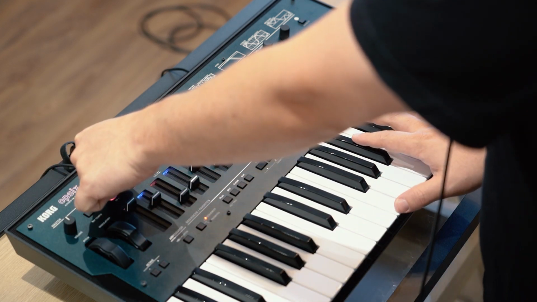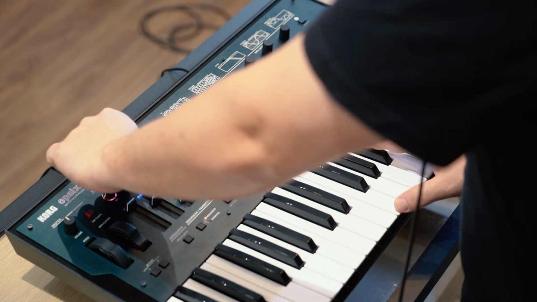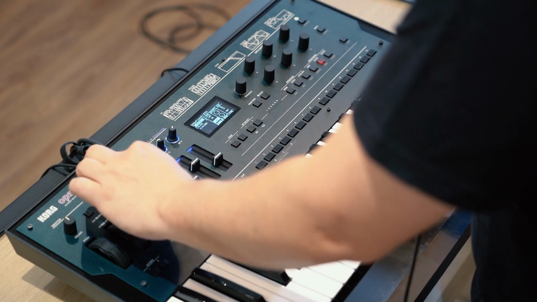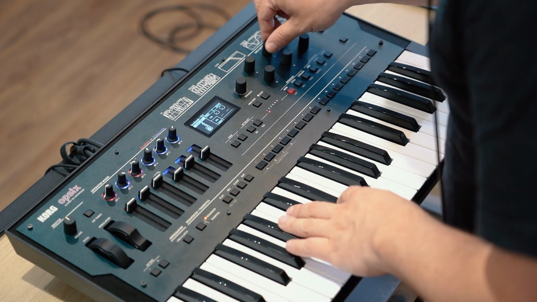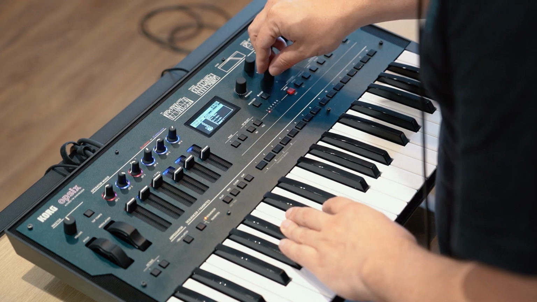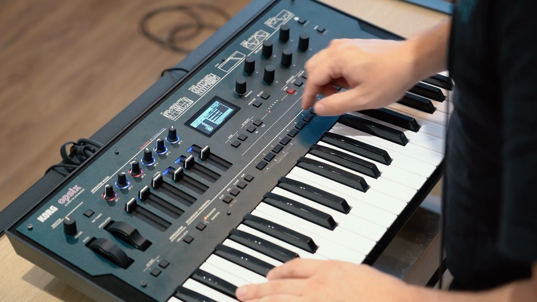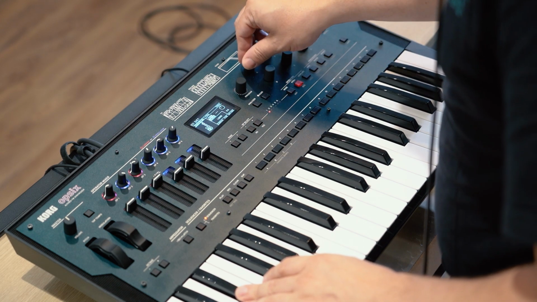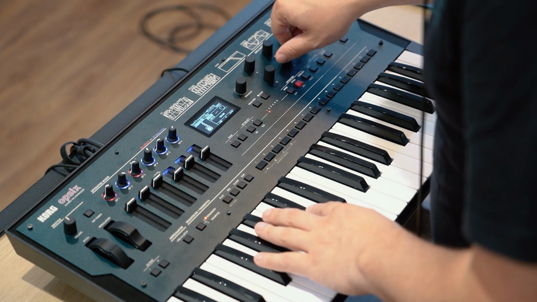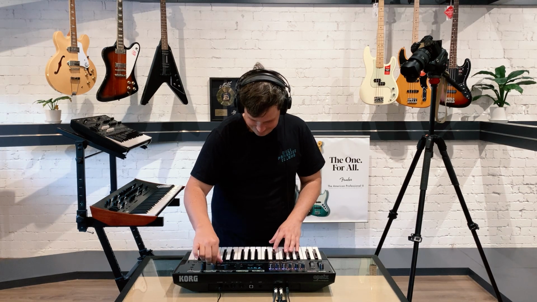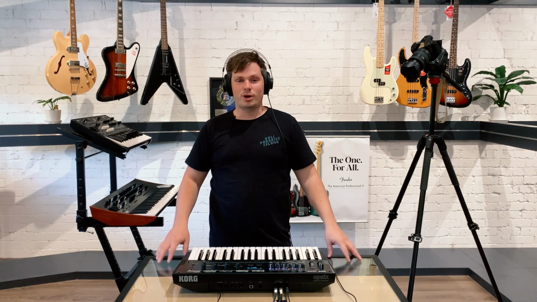I'm just going to do a chord. So yeah, FM synthesis definitely takes some practice.